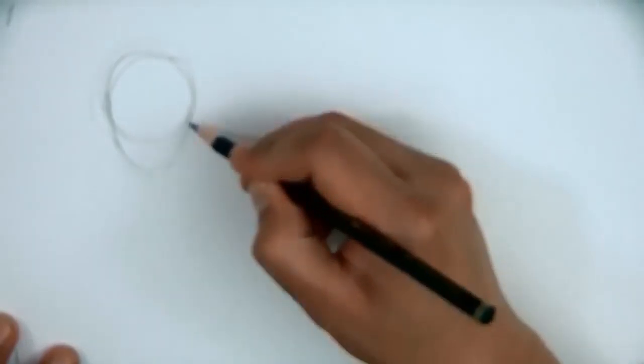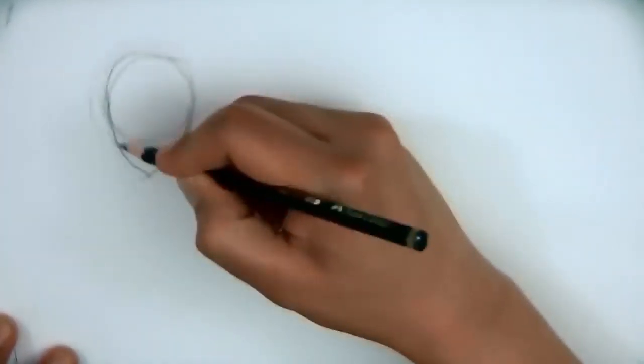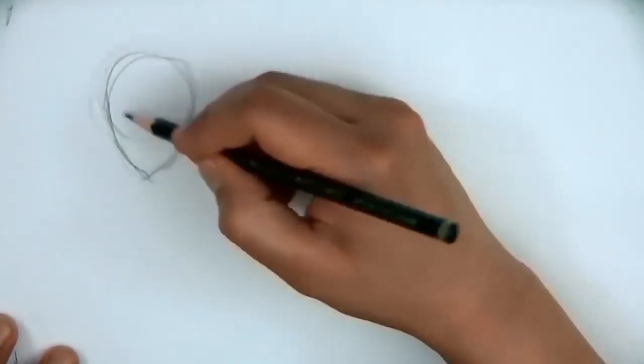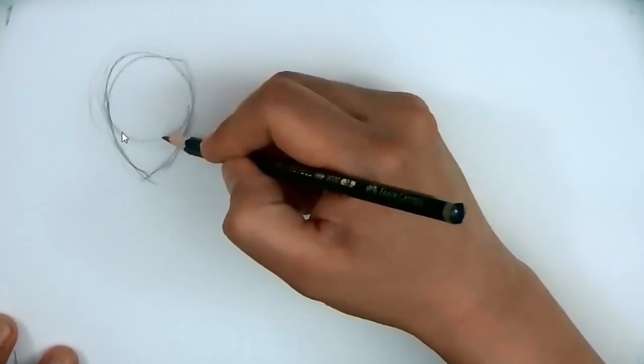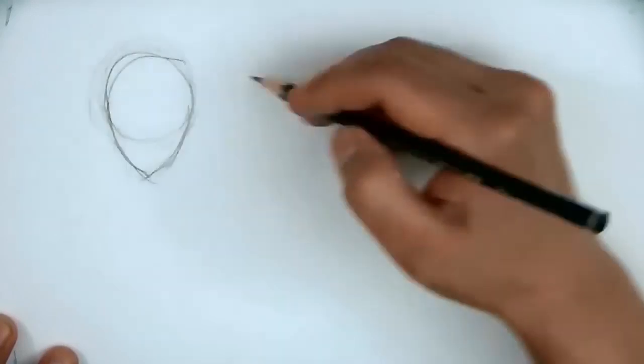And then I draw 2 lines from each side of the face that come in to make it look like an egg. The reason I draw the circle first is so that I can have the measurement of splitting the circle in half, so I have an eye line over there, which you'll see later.